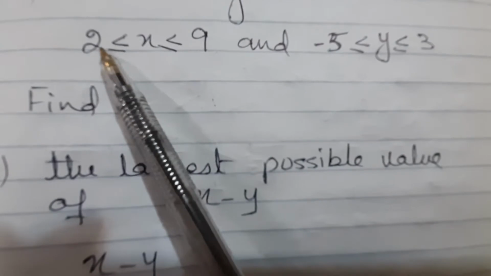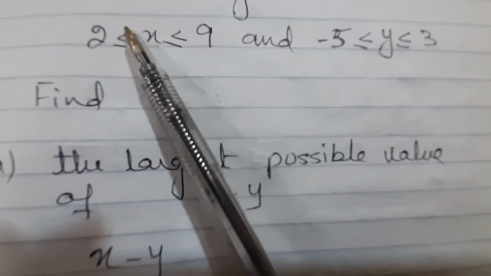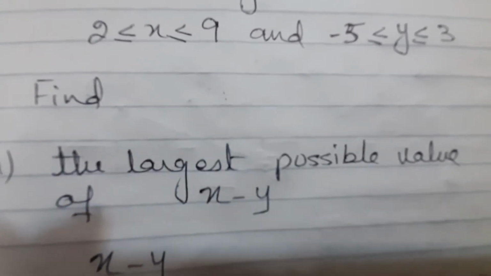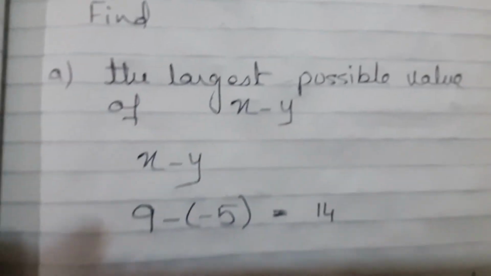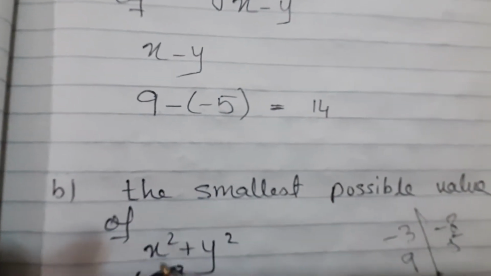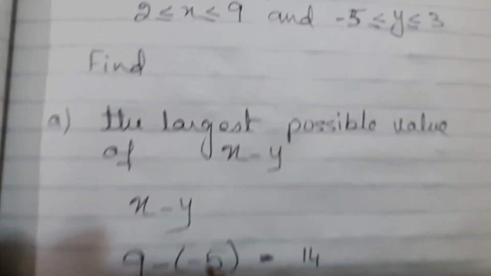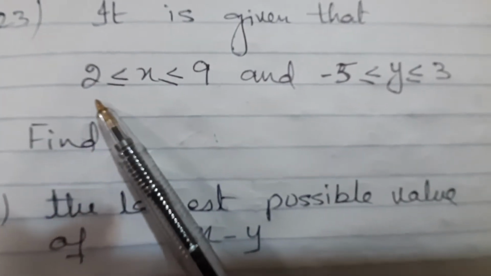So from here 2 square will be 4, 3 square will be 9, 4 square will be 16. So the smallest value is 2. So from here I will pick up 2 because the question was saying x plus x square plus y square. So that's why I will pick up 2 from here.